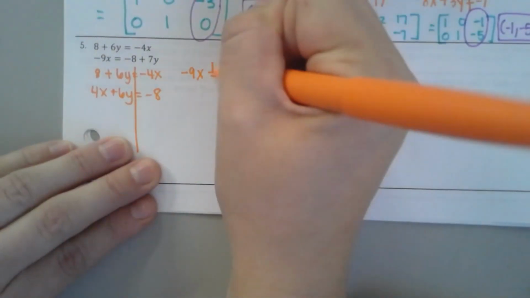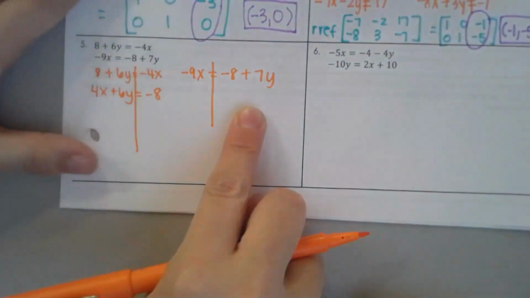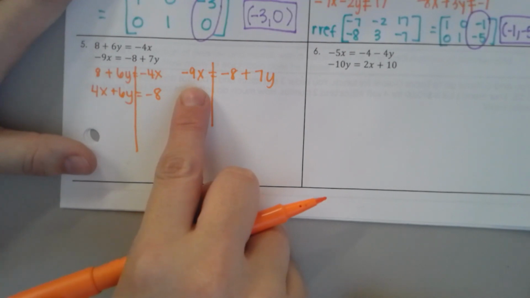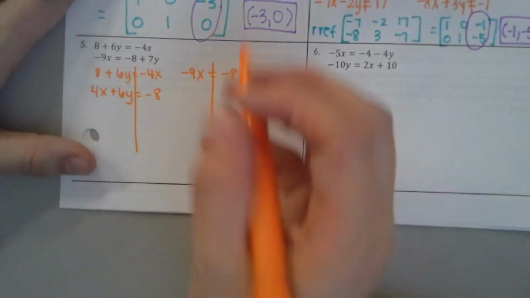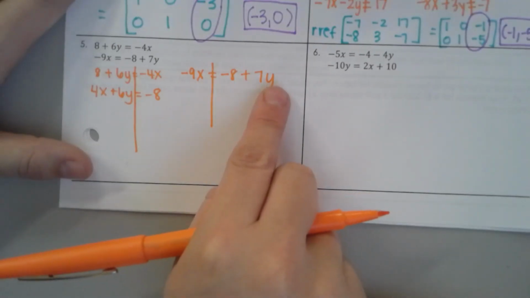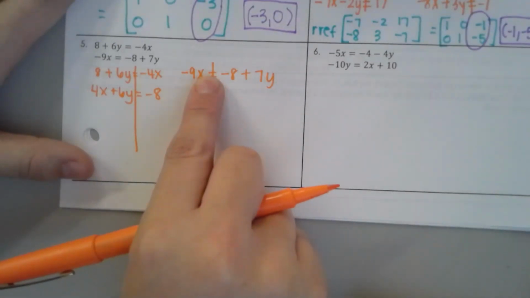So then my other equation. Does my x need to jump the line? No, it's already first. Does my -8 need to jump the line? No. Does my 7y? Yes, it's got to come over here after the x.